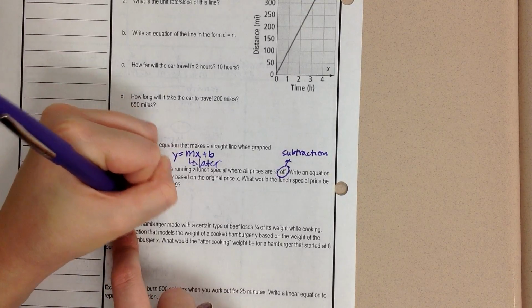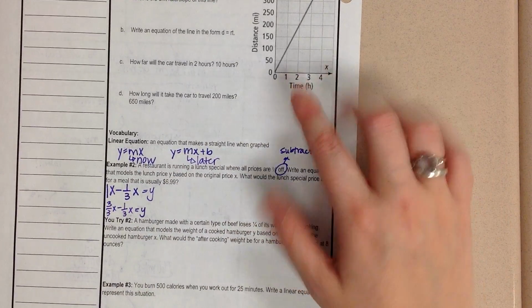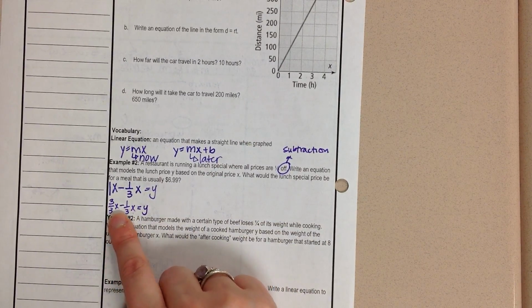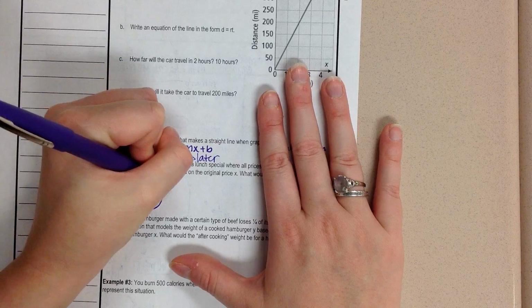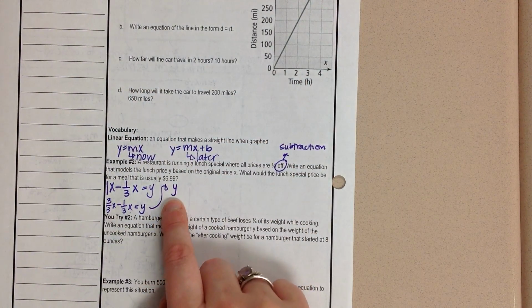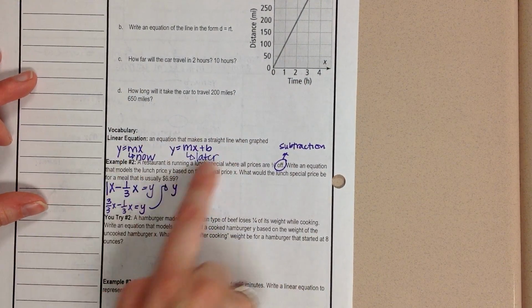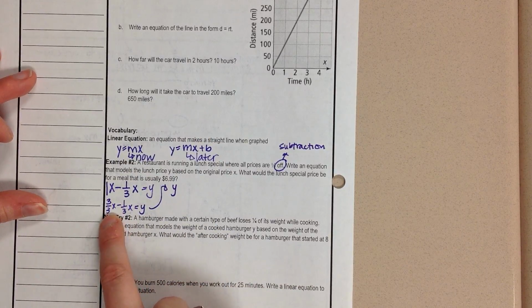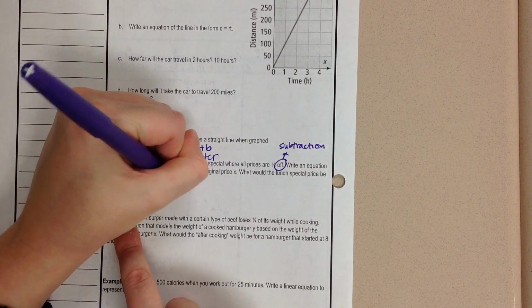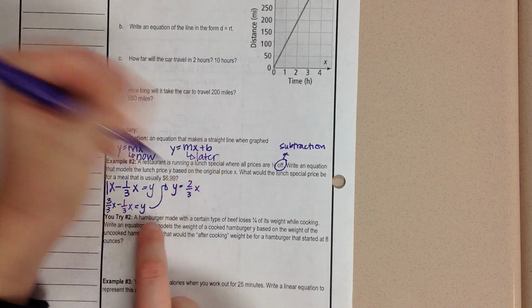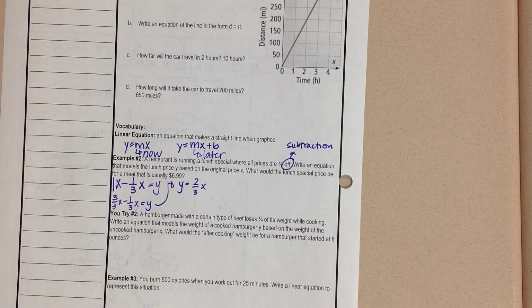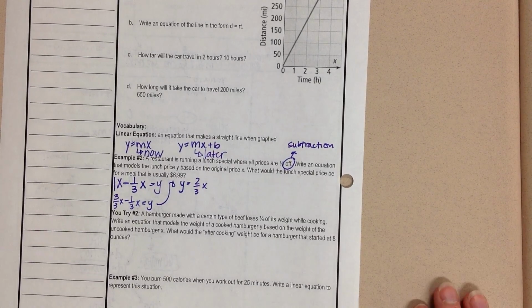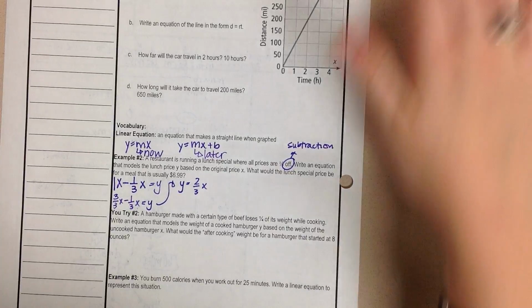because 3 divided by 3 is 1. So if I have 3/3 and I take away 1/3, that leaves me with, and I'm going to put my y on the left side just because that's the math convention I like to use, 3/3 minus 1/3 gives me 2/3 x. So there's my equation that represents what happens when I take 1/3 off of that lunch price. There are still 2/3 left.